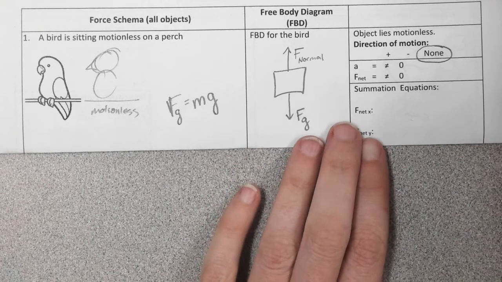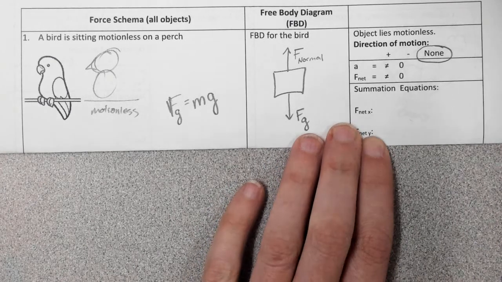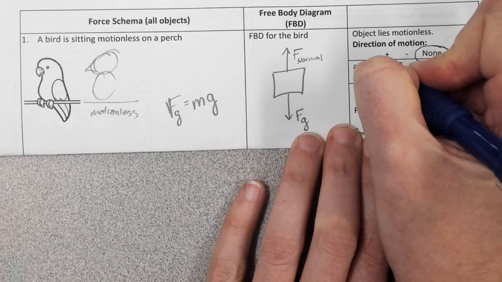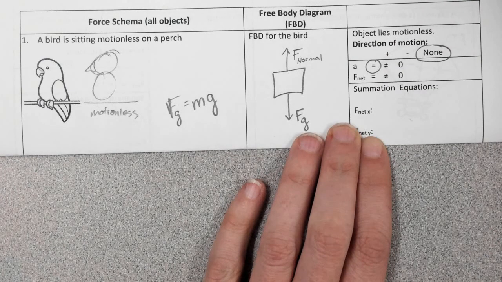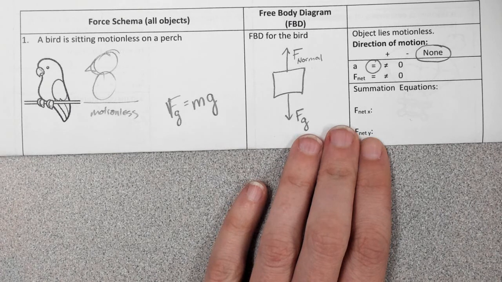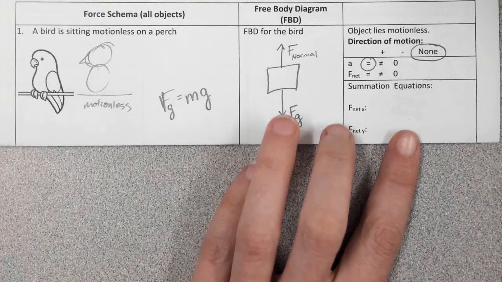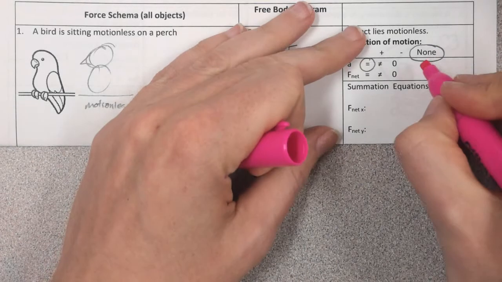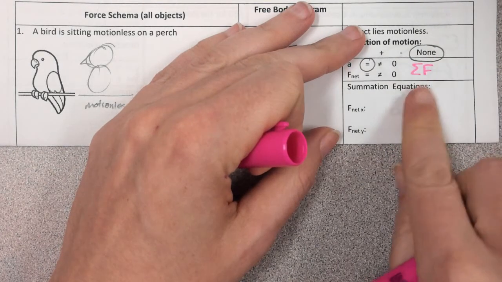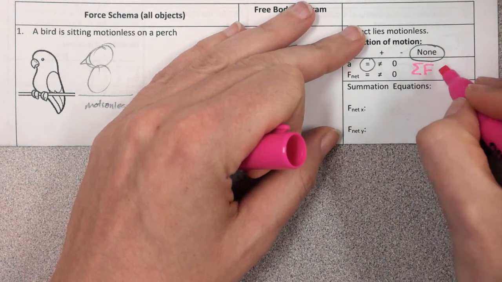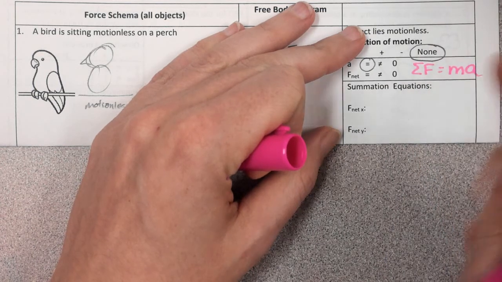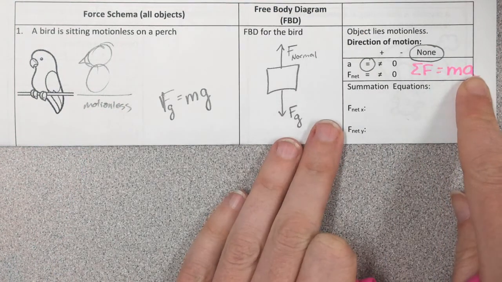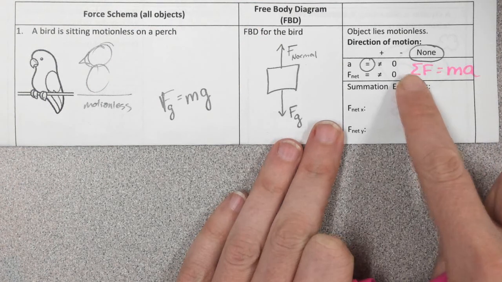So what does that mean for the acceleration? Equals 0. What about the net force? If the acceleration is 0, what does that mean for our net force? It also equals 0, right? Our net force is also the sum of all the forces, equals mass times acceleration. If the acceleration is 0, 0 times anything is 0.